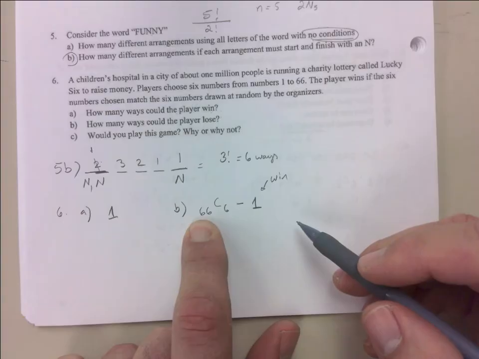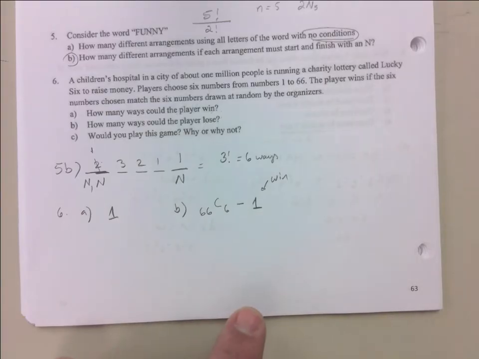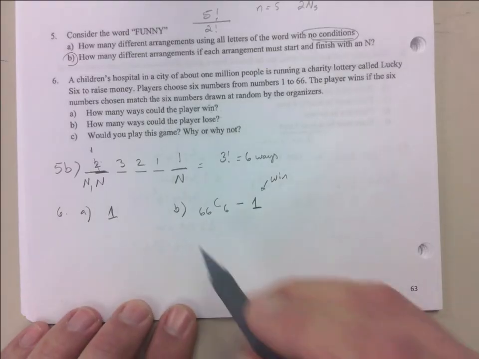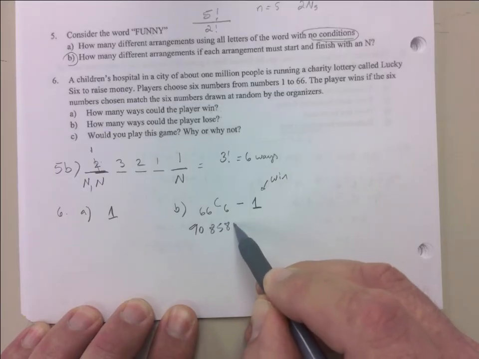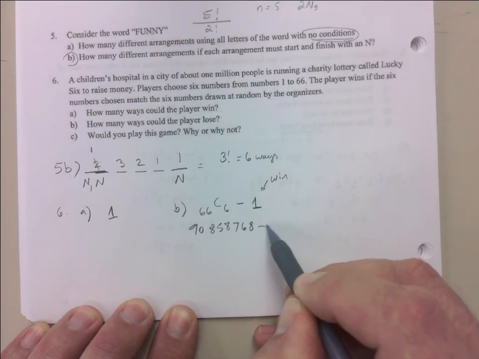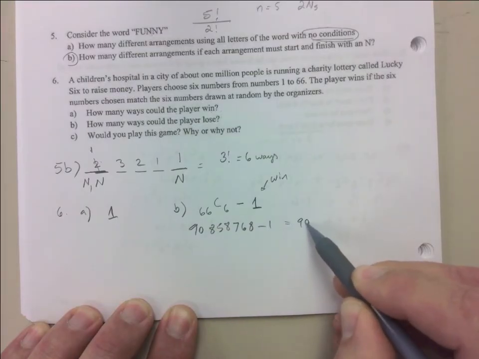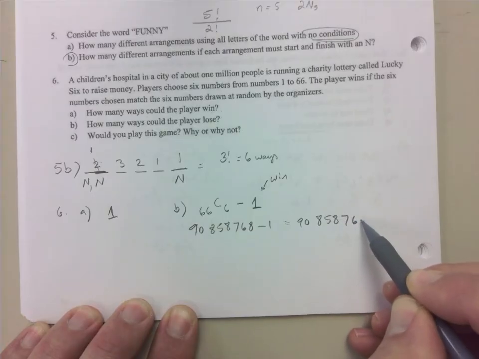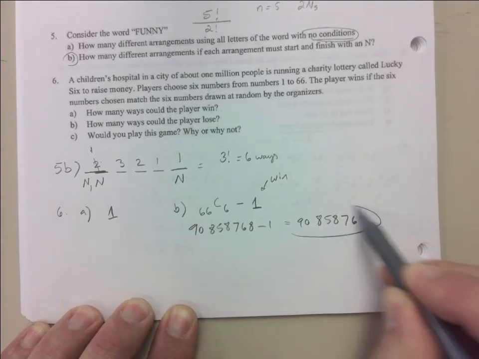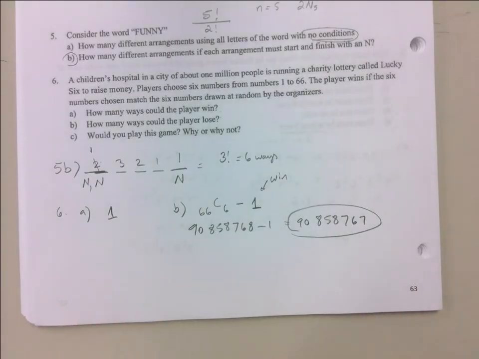From the 66 numbers, we pick 6. What is that, by the way? That's a lot. That's 90,858,768 minus 1. So that's 90,858,767.